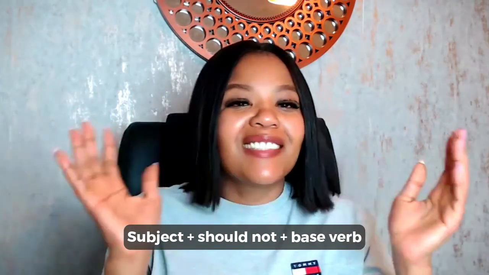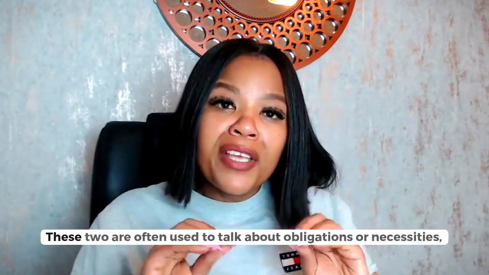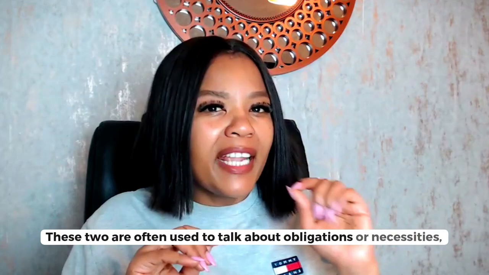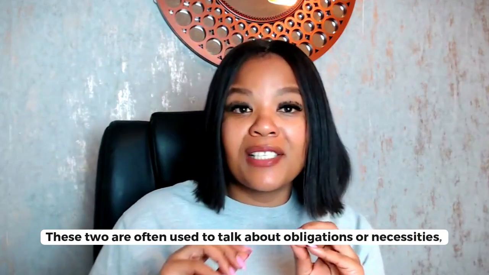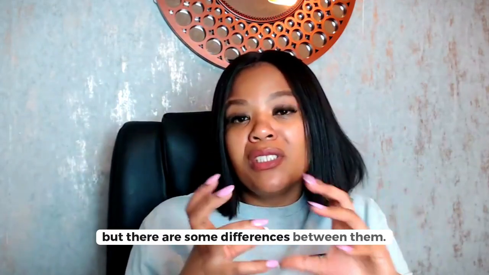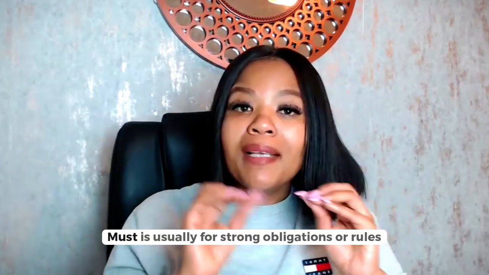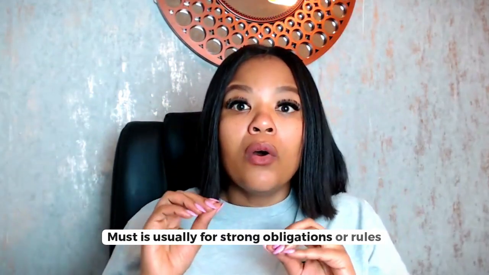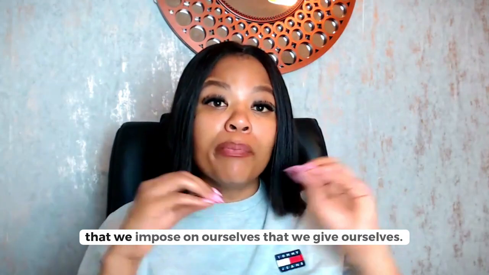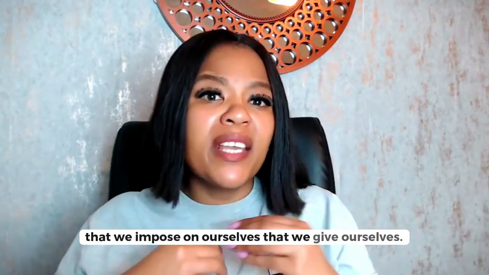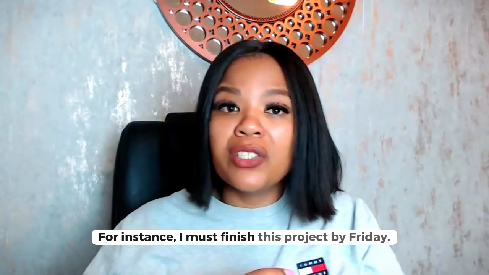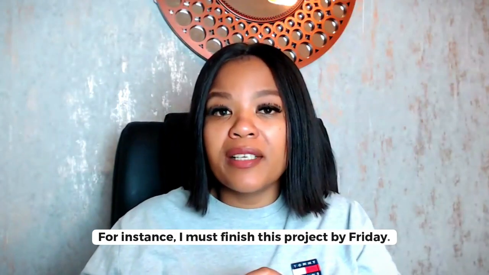Now let's move on to must and have to. These two are often used to talk about obligations or necessities, but there are some differences between them. Must is usually for strong obligations or rules that we impose on ourselves, that we give ourselves. For instance, I must finish this project by Friday.